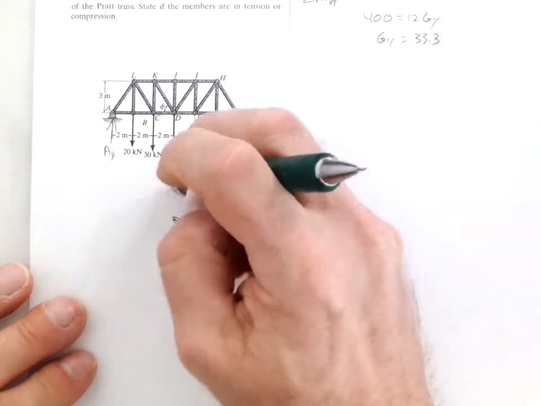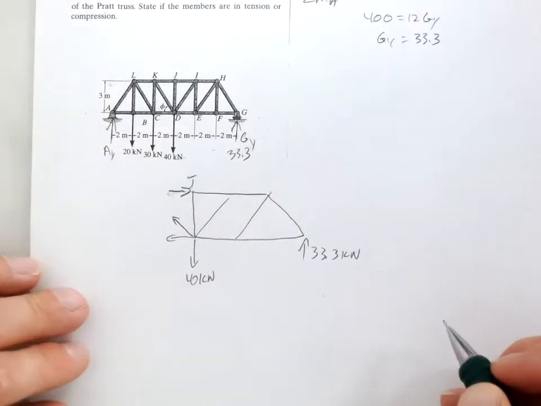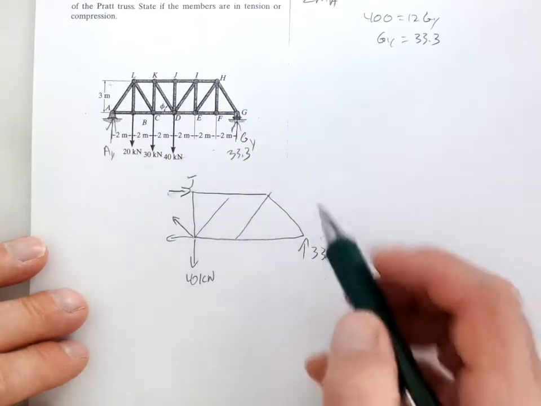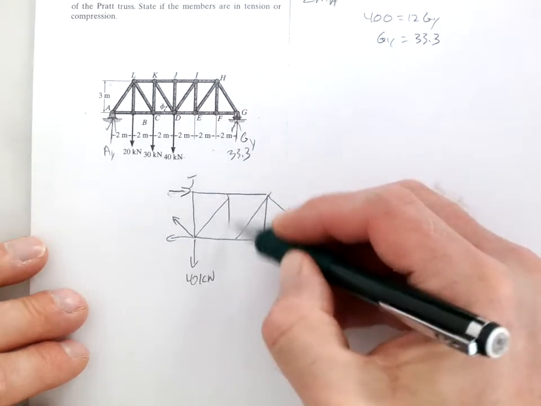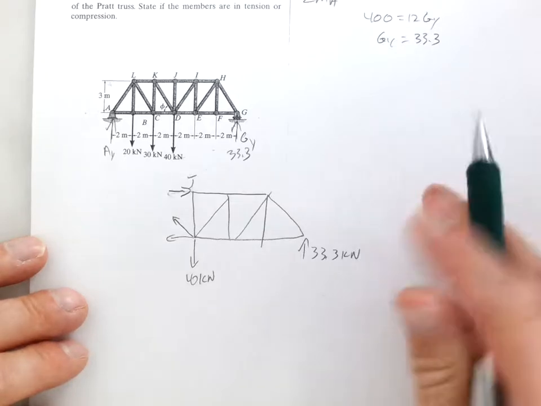Let's guess that the force here at J will be going that direction. So now we have a new object with 3 unknowns, and we have 3 new equations.